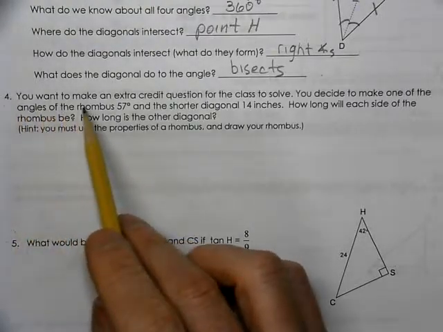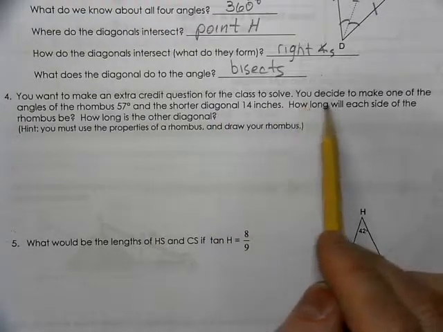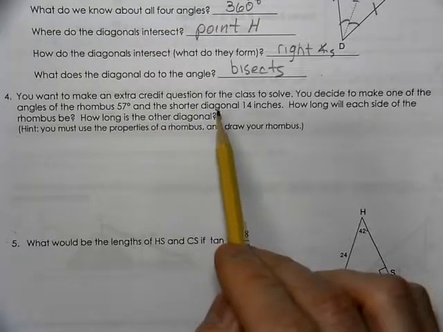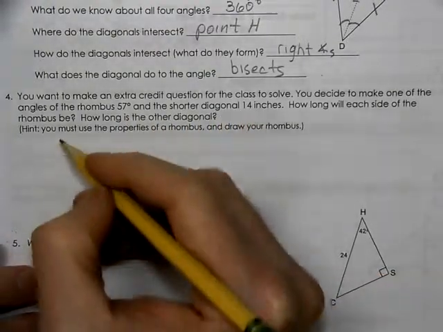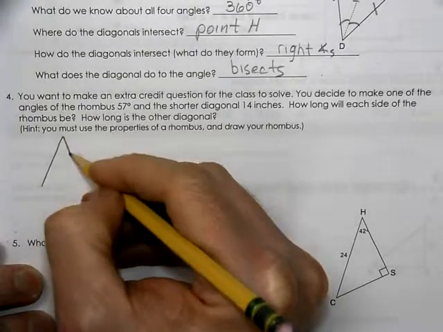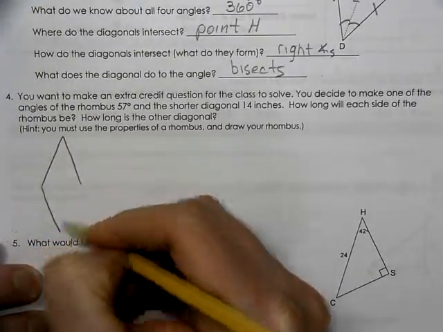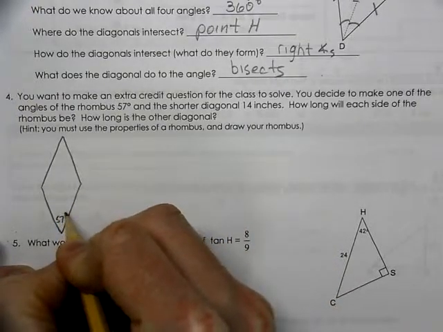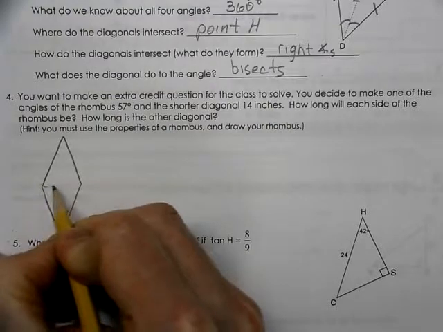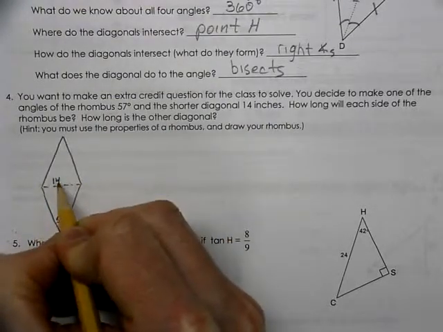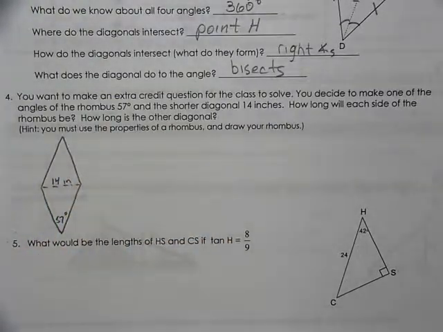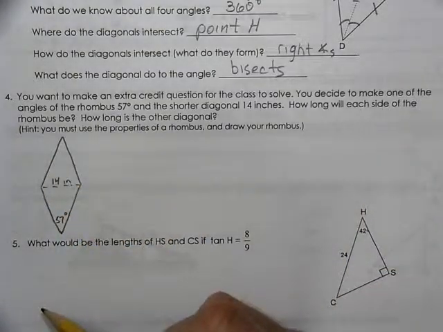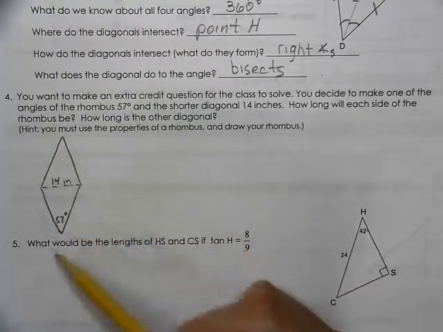For number 4, you want to make an extra credit question for the class to solve. You decide to make one of the angles of a rhombus 57 and the shorter diagonal 14. So we have 57 degrees for a small angle, and the diagonal is 14 inches. Now we want to see how long each side will be, and how long is the other diagonal.